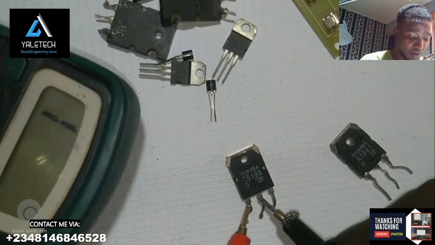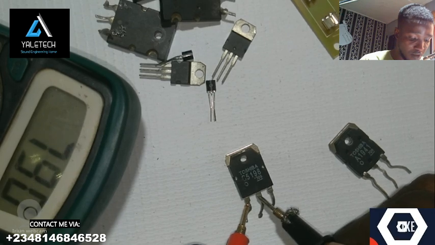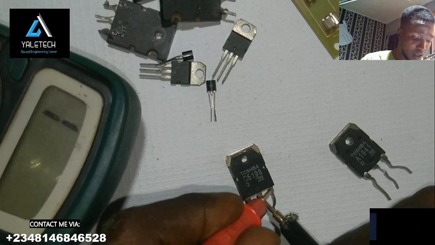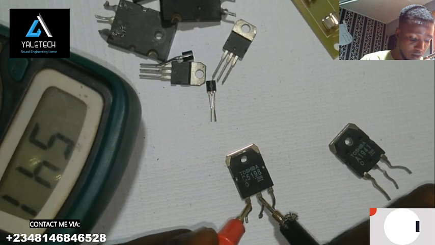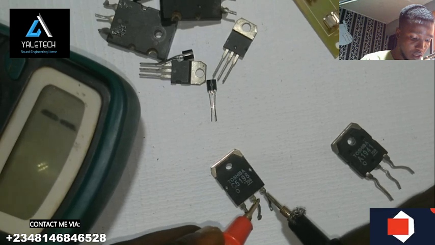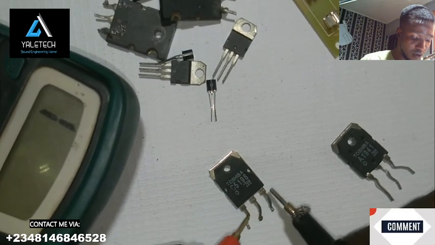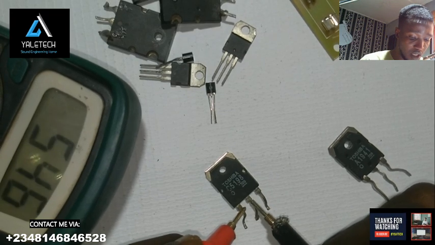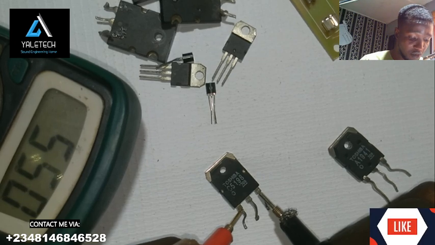This is my negative. How to test when you are using a good one. You see it, my negative is here, my positive is here, it's reading. If I put it here, you see, negative is here, reading. If I put positive here, no reading. But if I put it this way, no reading. But if I do it this way, so it must give you reading in just two directions alone, this side and this side, reading. And the value must be the same if it is still good.